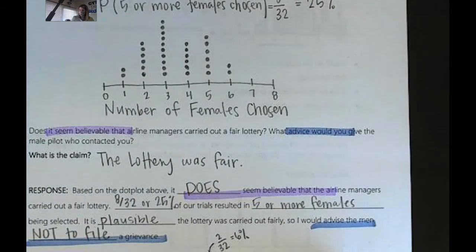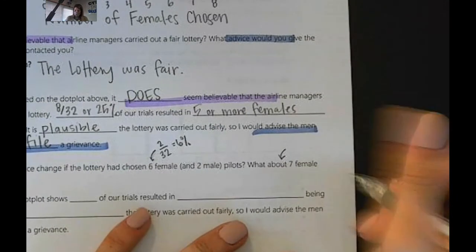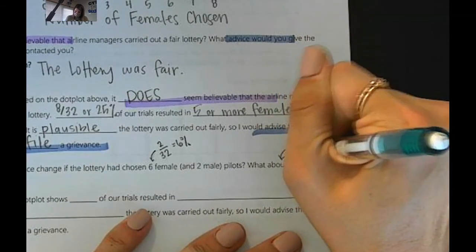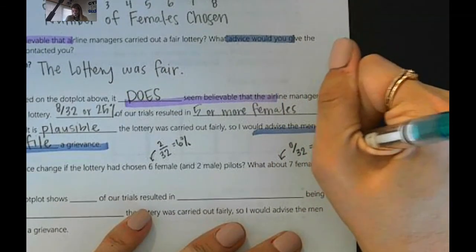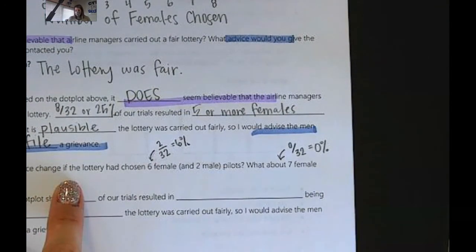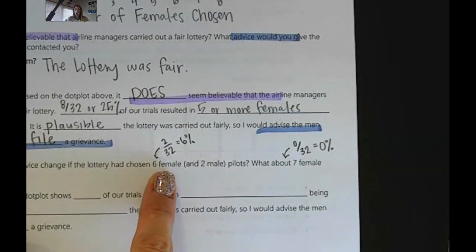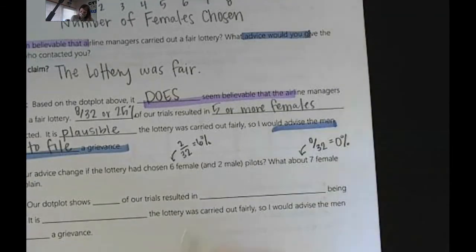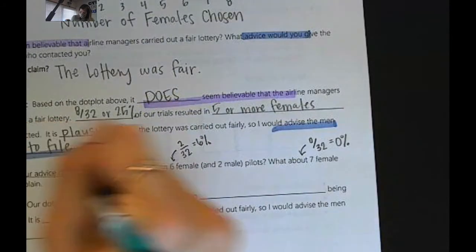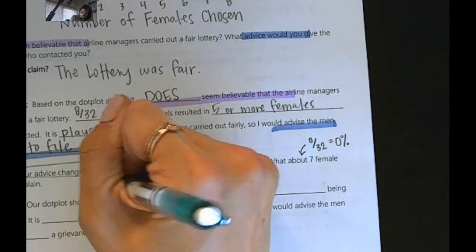And then let's look at 7. How many were 7 or more? 0 out of 32. Okay, so would our advice change if we had chosen 6 females? Would our advice change? No. So I'm going to circle this, and I'm going to say no.